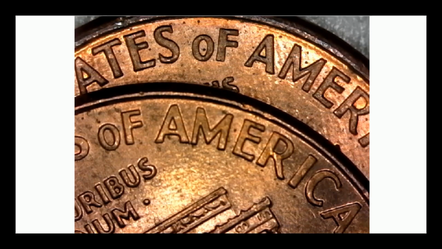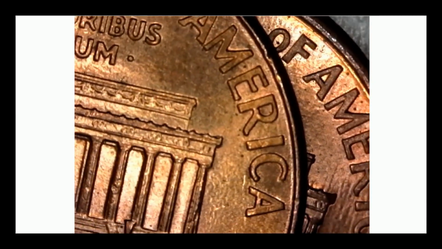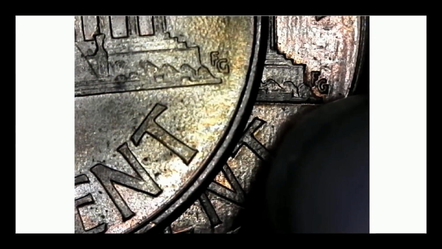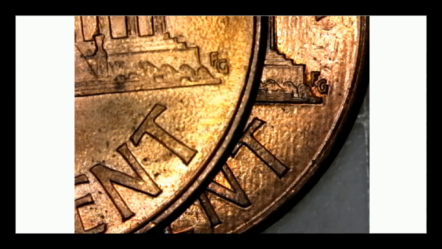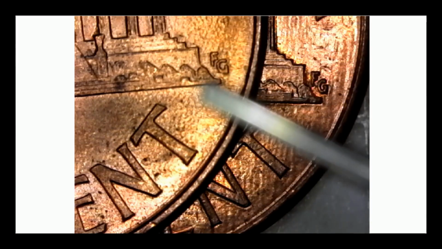But one of the other things that you can see on the coin, it's not just the space between the A and the M. You're also going to look at the F and G, which is the engraver's initials, sorry. What you can do is see there's a space between the wall here of the steps and the engraver's initials, F and G. And then you see the wide AM example, it's a lot closer.